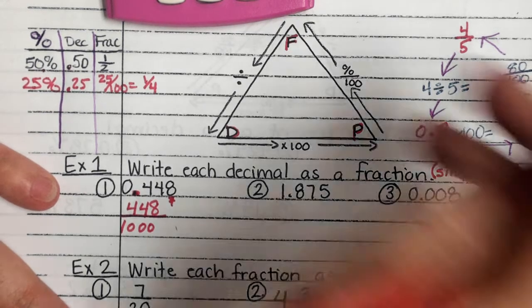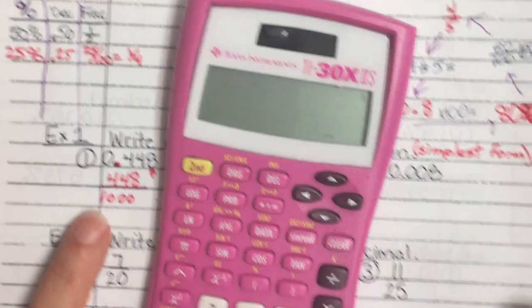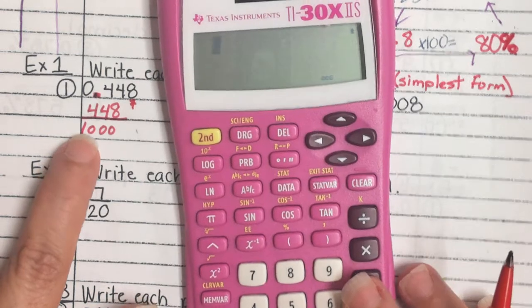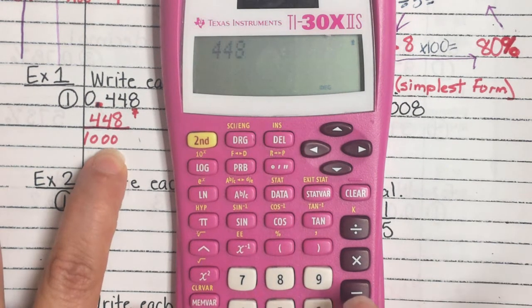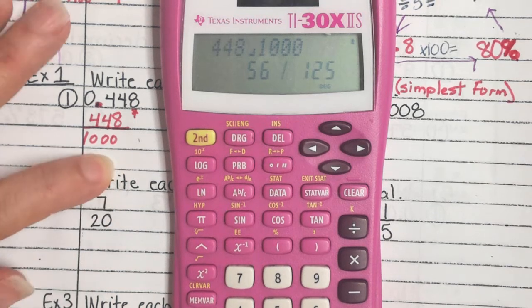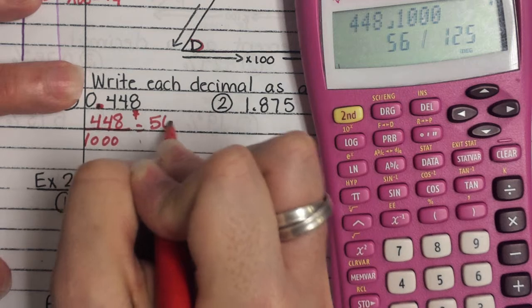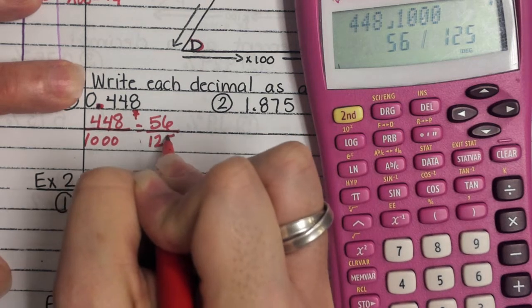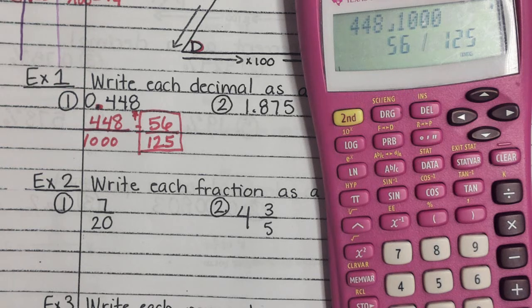Use what button? ABC. Anytime you're working with fractions and you're wanting to simplify, do 448 ABC 1000. 56 over, okay, does that make sense? You've got to memorize the decimal place values, though.